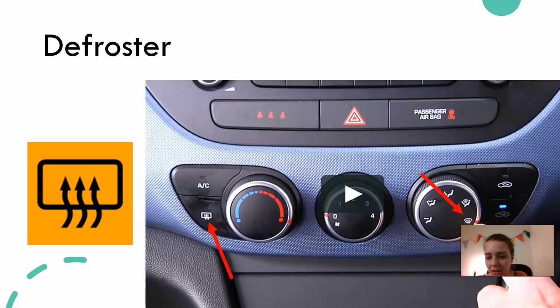Defroster. This car has 2 defroster buttons. One here next to the temperature gauge and another one here. This symbol in the yellow square is for the defroster. You use your defroster when you cannot see out of your windshield. The defroster helps clear the windshield.